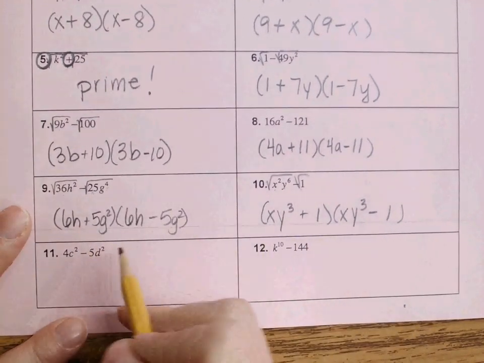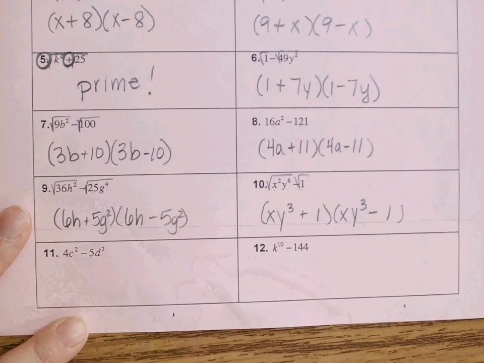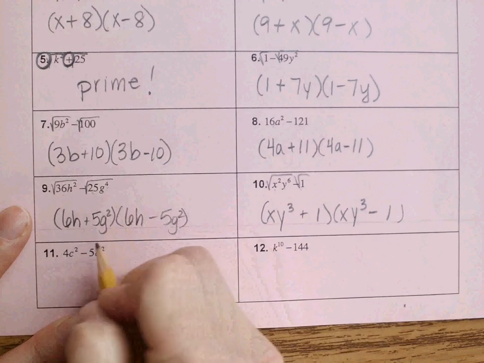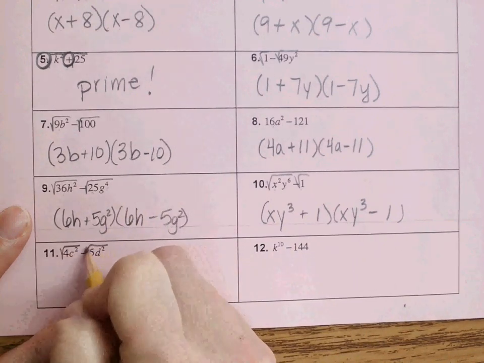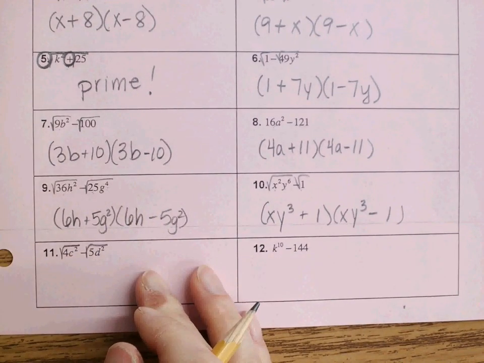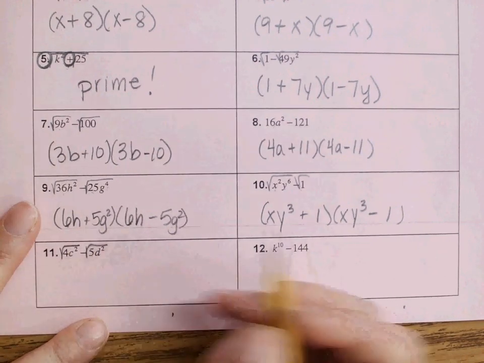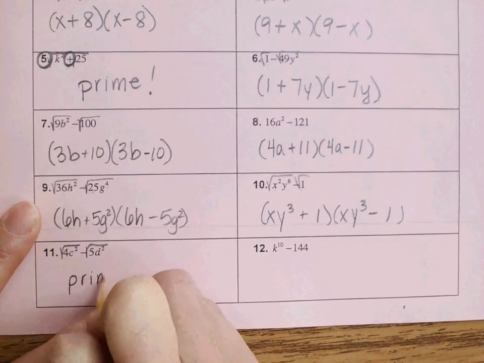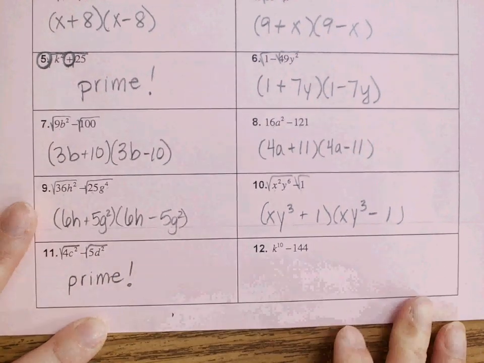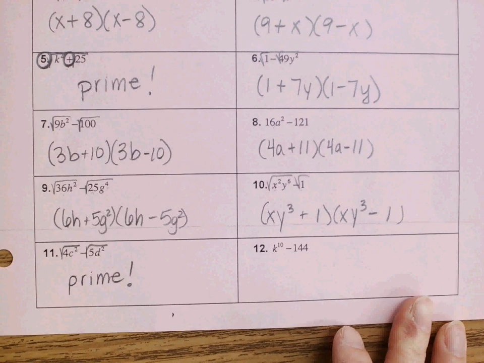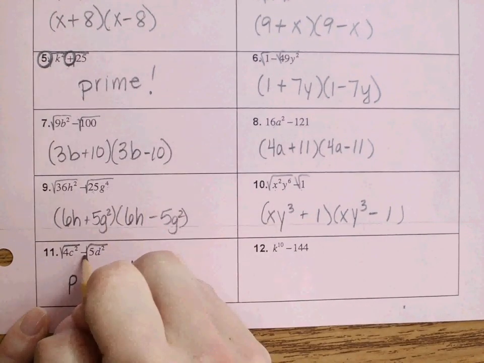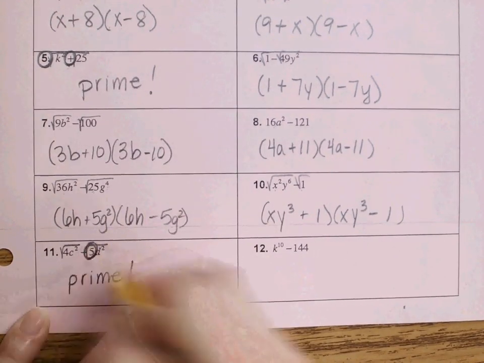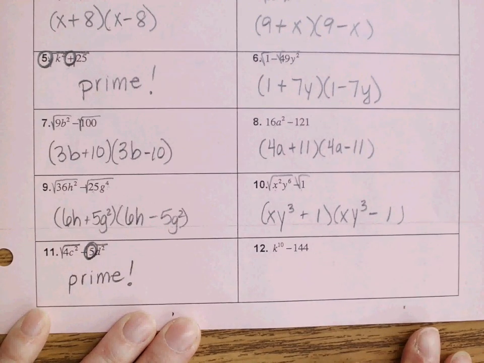Number 11, what do you notice here, where if I try and take the square root on this one? I can find the square root of 4c squared, but I cannot find the square root of 5. So this is another example of prime. Okay, so they do sneak in there. And again, the reason it's prime is right here. Cannot find the square root of 5.